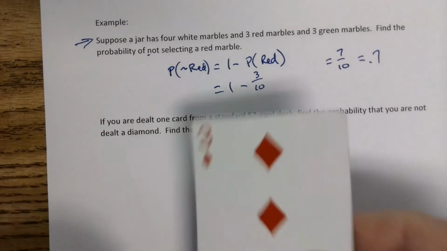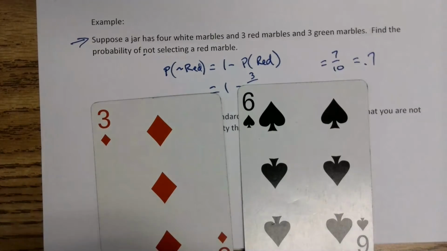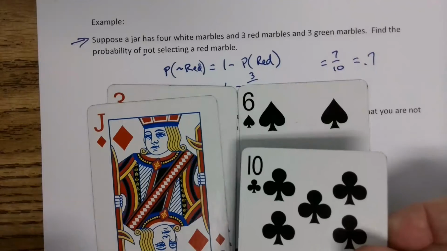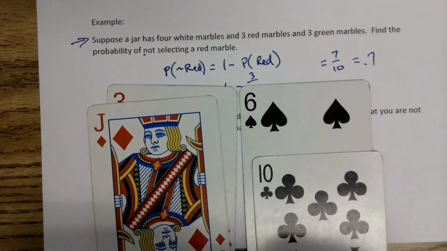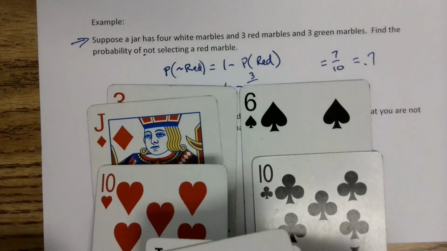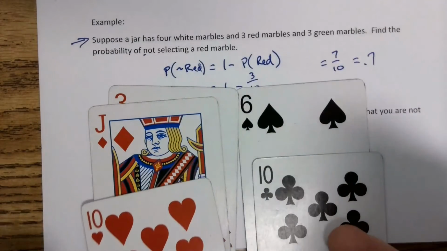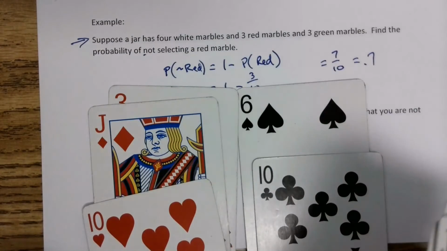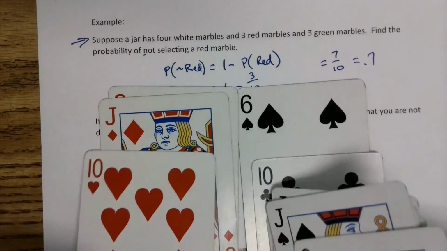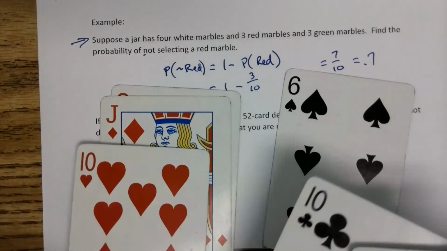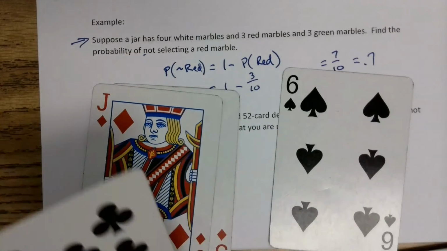Here's your cards. You have diamonds, spades, clubs, and hearts. So there are 4 different types. Half of them are red and half of them are black. The other thing to know is, of the diamonds, how many diamonds are there?